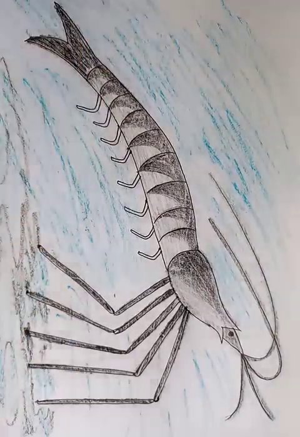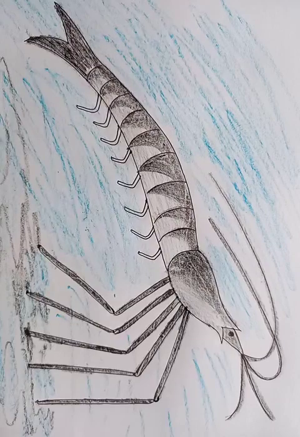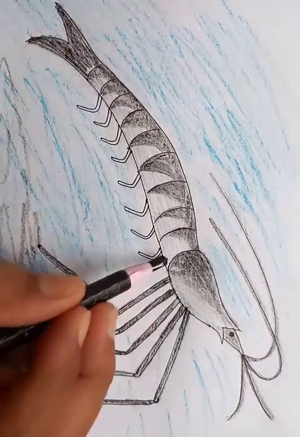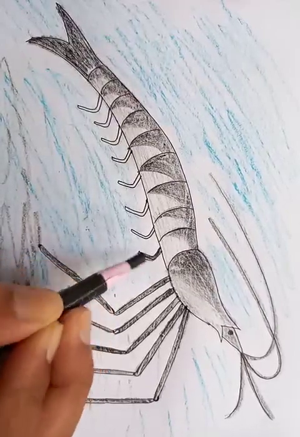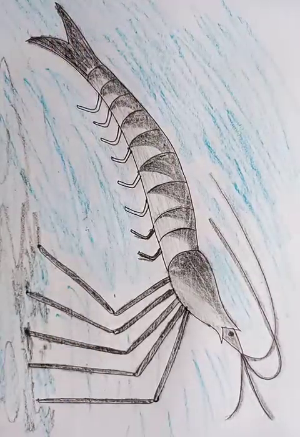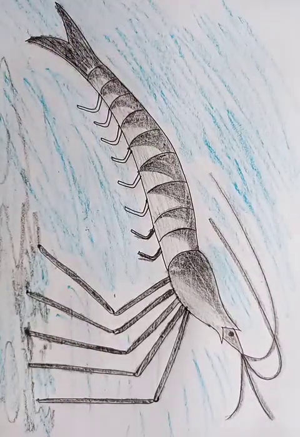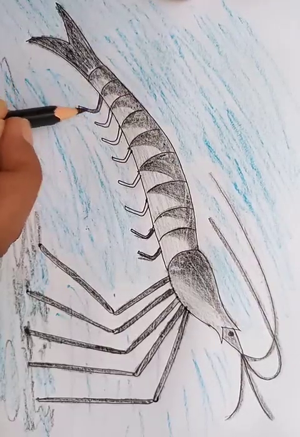All right, we can fill up the middle part, the smaller legs also with the dark shade. Let's use the pencil and complete the shades. Where is the darker color? Yeah, so this is going to be the black color.